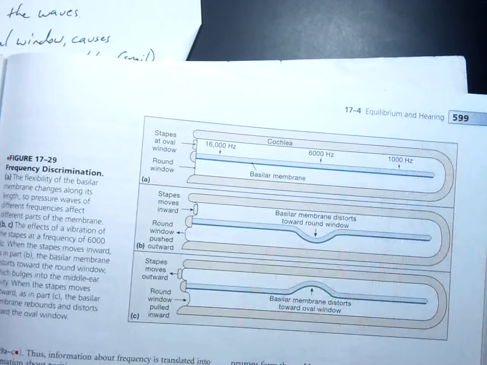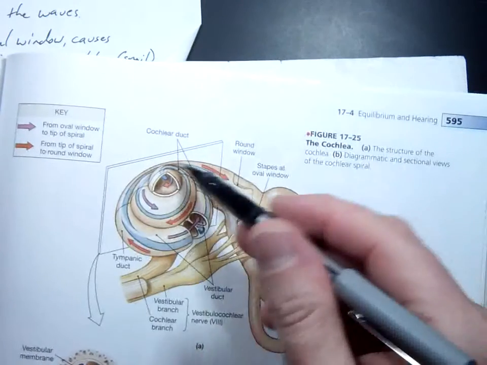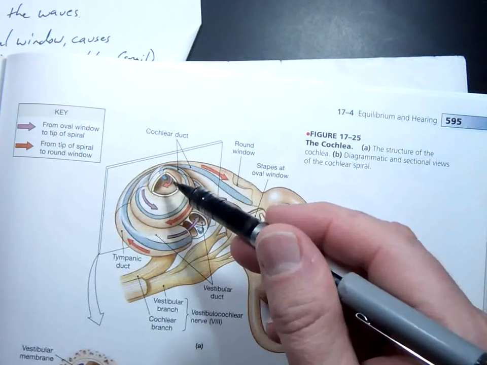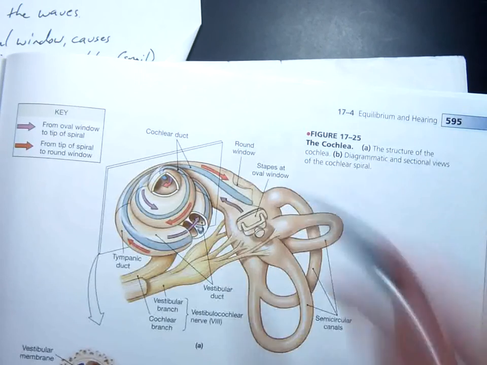So the sounds that we hear that are really, really deep in sound are ones that are going pretty much all the way into the cochlea. They're traveling all the way into the center here to be processed. Whereas high-pitched sounds are getting processed right about here, toward the beginning of the cochlea.